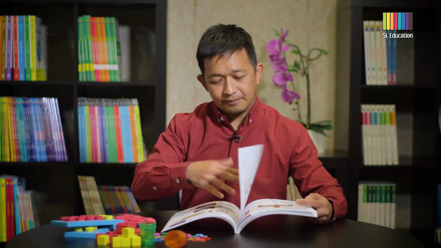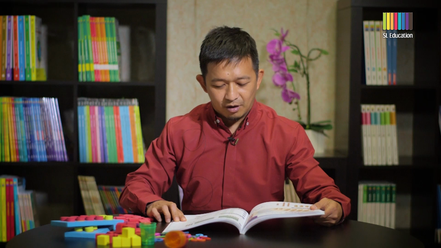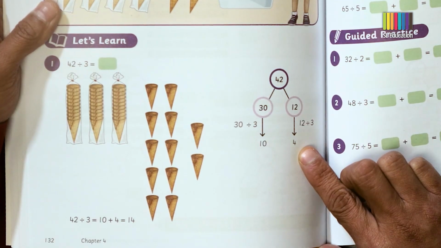Here you see that number bonds continue to feature prominently even in topics such as multiplication of multi-digit numbers, and even in division. So in long division, such as 42 divided by 3, or 32 divided by 2, or 48 divided by 3, before they get to encounter the formal long division algorithm, students are shown how that algorithm comes from number bonds.